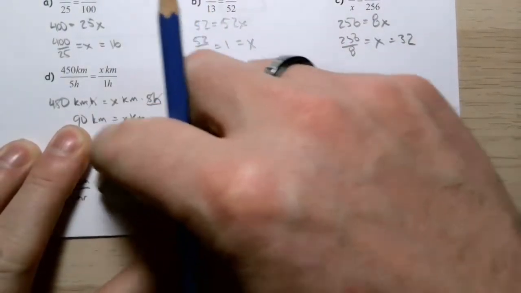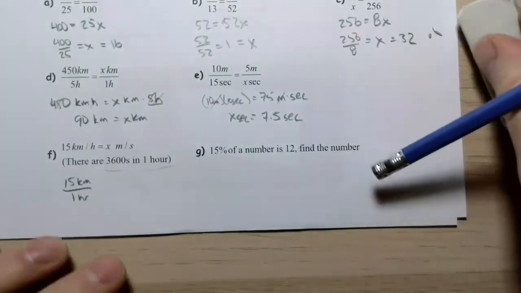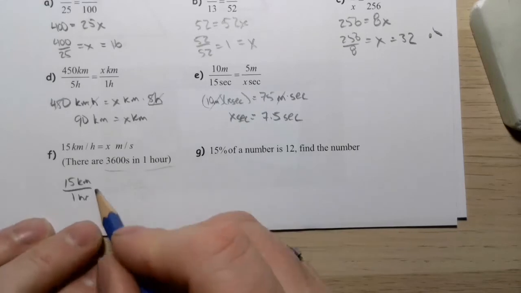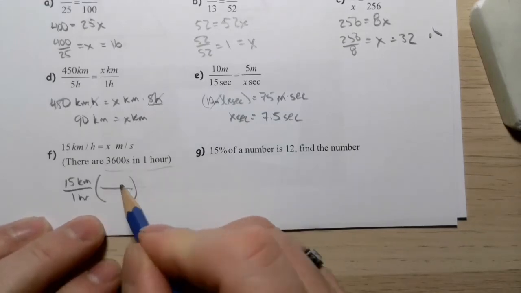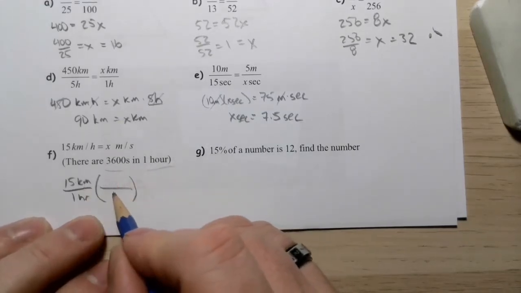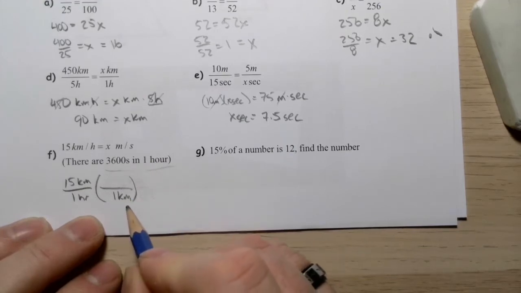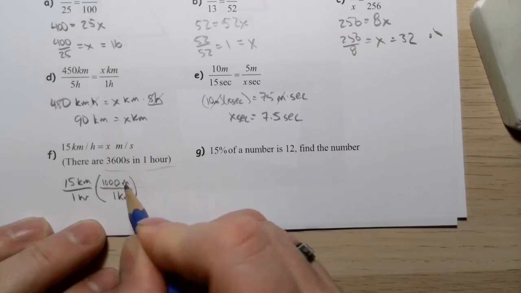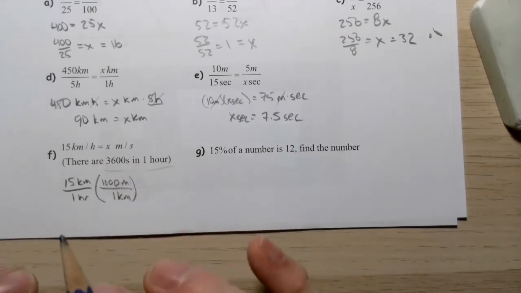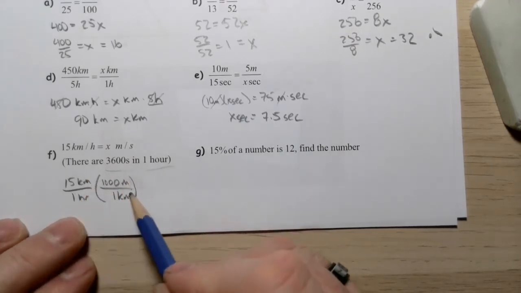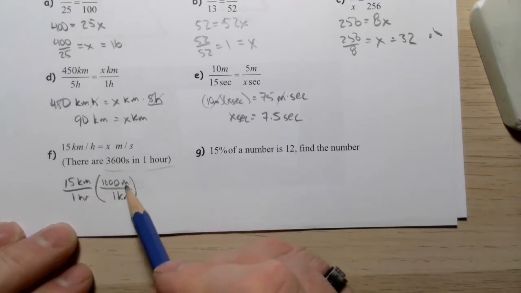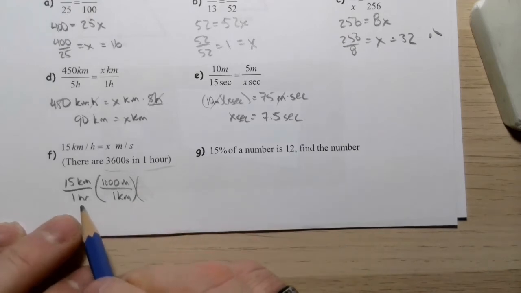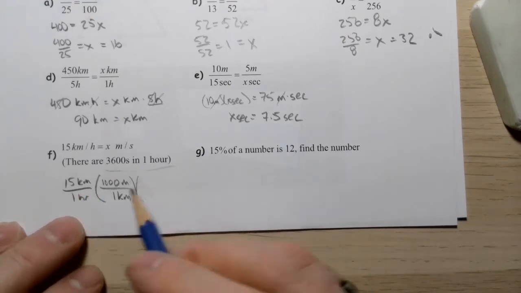So this is what we're going to do. Sorry, I didn't give myself enough room. But what I'm going to do here is convert kilometers into meters. So to convert kilometers to meters, I want the kilometer in the denominator because I want the units to cancel. And I know that there's going to be 1,000 meters in 1 kilometer. Now that's fantastic. Kilometers will cancel. I'll multiply that out here. I'll be left with meters in the numerator, which is what I want because on the other side it's going to be meters. But I don't want hours in the denominator.